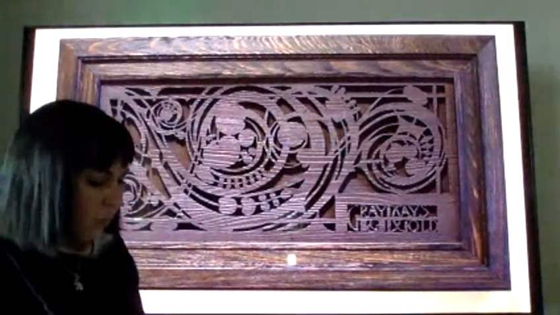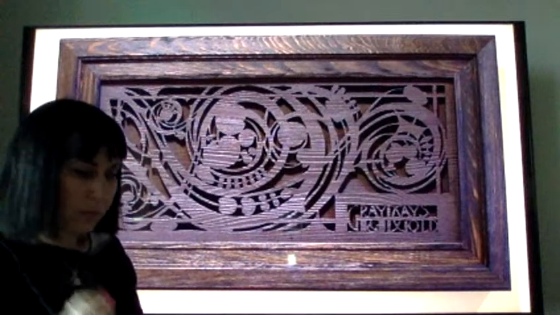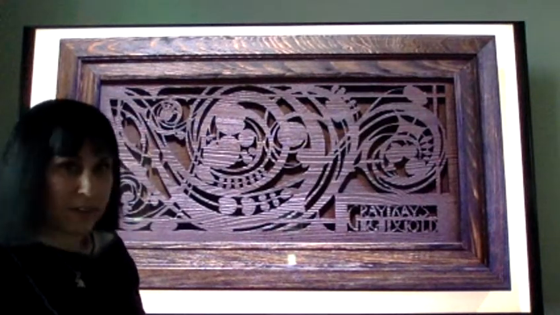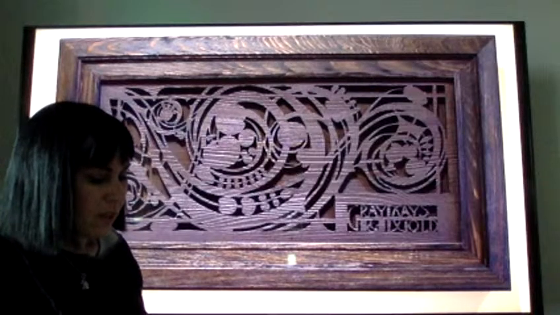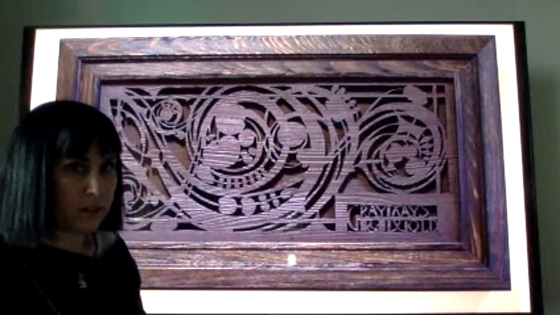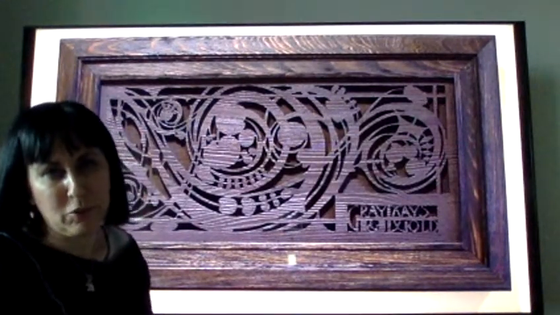This is a fretwork piece of architecture by George Elmslie. And I really think this is a special piece that shows a great floral detail.